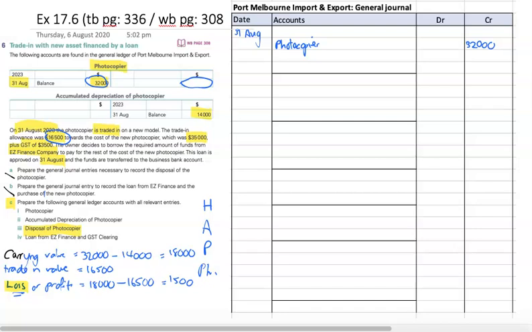This is our temporary account that works out our scorecard. And this is where every transaction in HAPPEL is going to have one debit or credit to this account. So our debit here is disposal of photocopier.